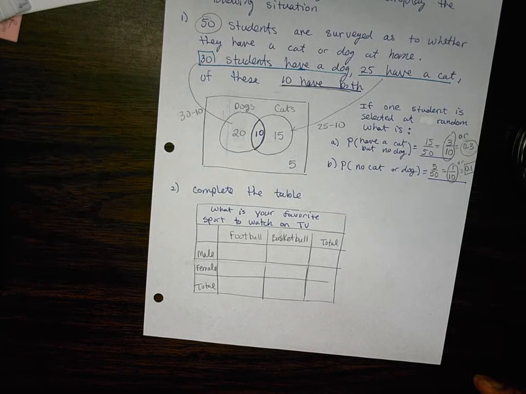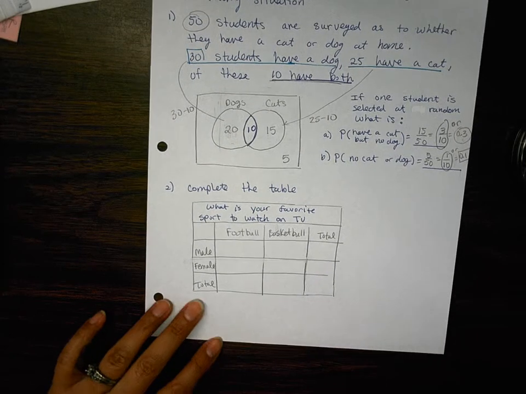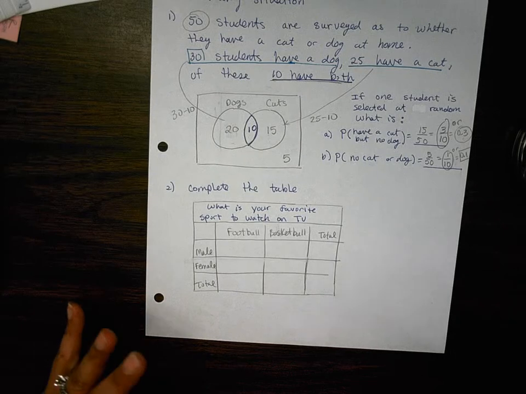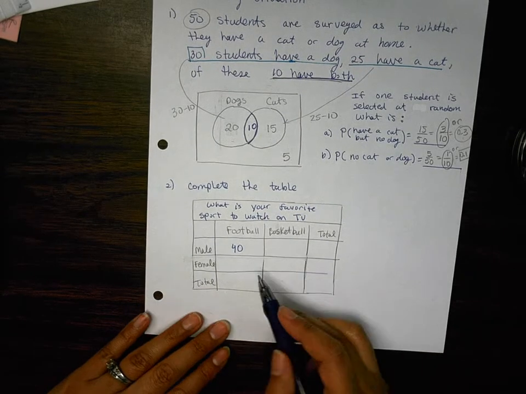Okay, so they asked a number of males, they asked a number of females, which sport would you rather watch, football or basketball? And here are some of the results. So I would put this in a different color than whatever you're working with, so that when you check your notes, you know what was given information and what you figured out on your own.